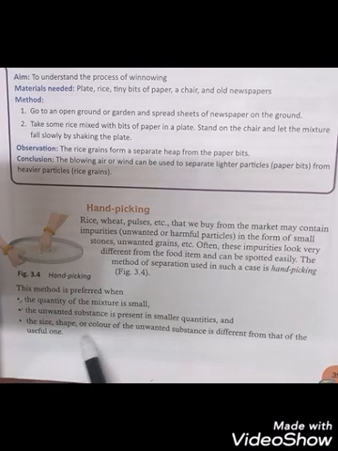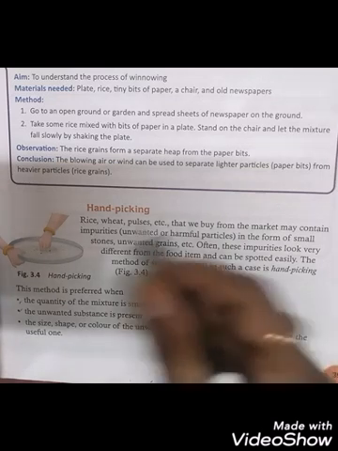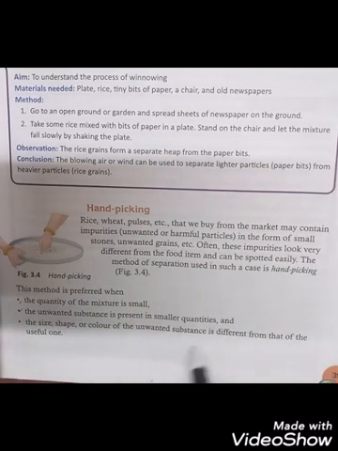And then in size, shape and color, all of this unwanted substance should be different from that of the useful one, so we should be easily able to identify which one is the impurity. Suppose it is a stone, then it has a black or brownish color, and the size and shape should also be different from the rice or whatever materials we are trying to get from the separation method by hand picking. So the unwanted substance should be of different size, shape and color from the useful one.